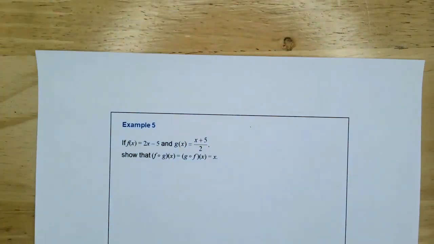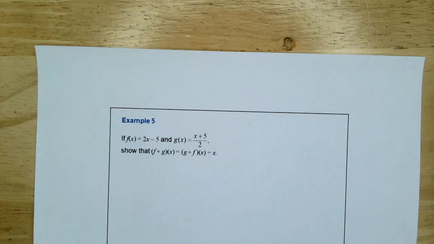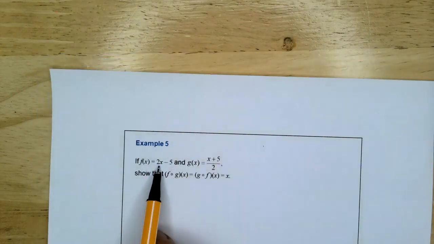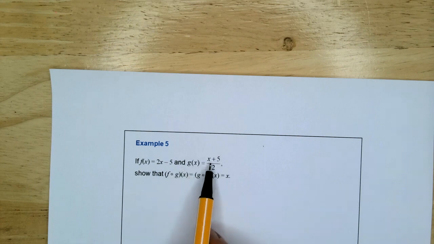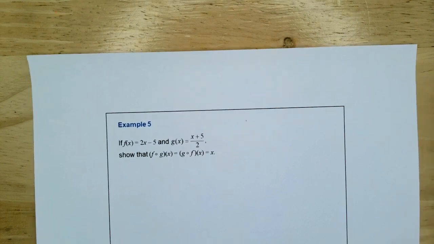Example 5 then asks us, if f of x is equal to 2x minus 5 and g of x is equal to x plus 5 divided by 2, show that f of g of x is equal to g of f of x, and they are both equal to x.